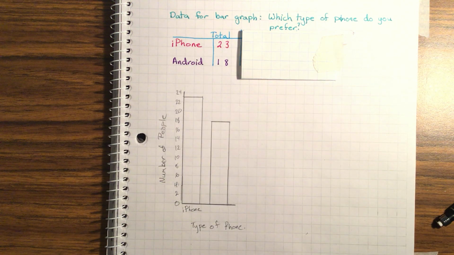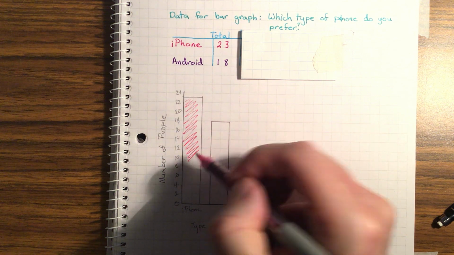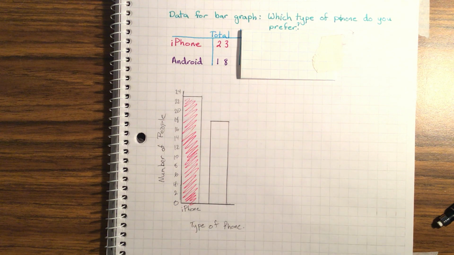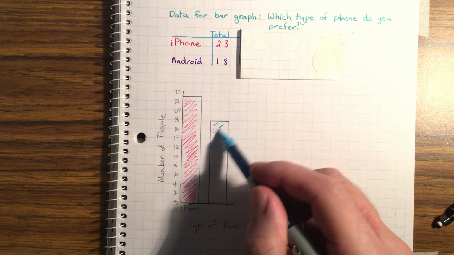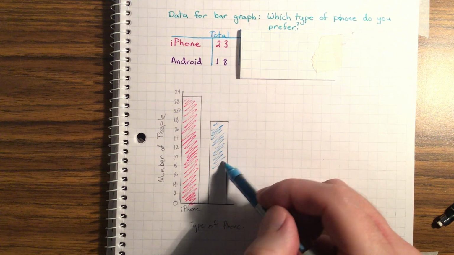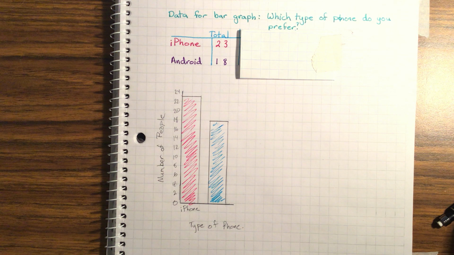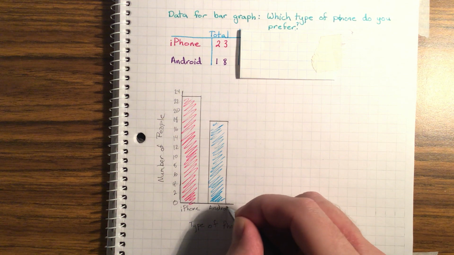Now, I'm going to color these, shade these in. Different colors. iPhone, I'm using pink. Now, I'm just doing a rough shading because it's in my notebook. If you're doing this for a test or for an assignment or for someone else to look at, you do a better job of shading. I'm almost done. I need to label this bar, Android.